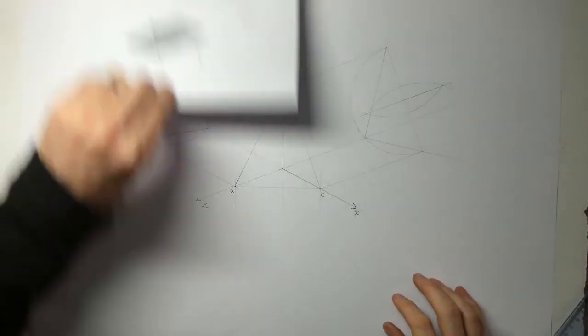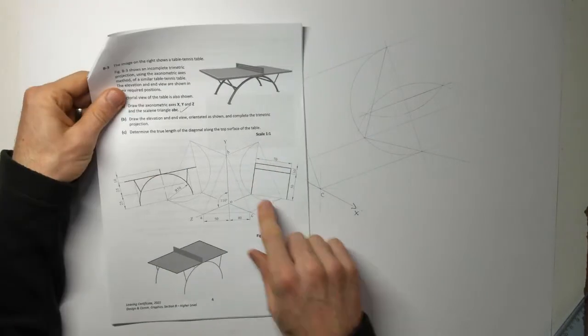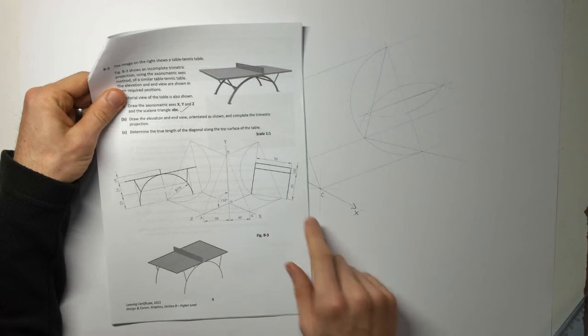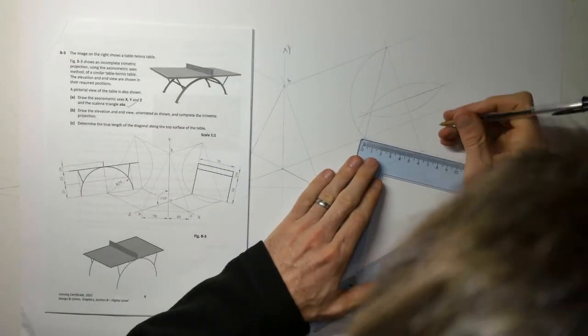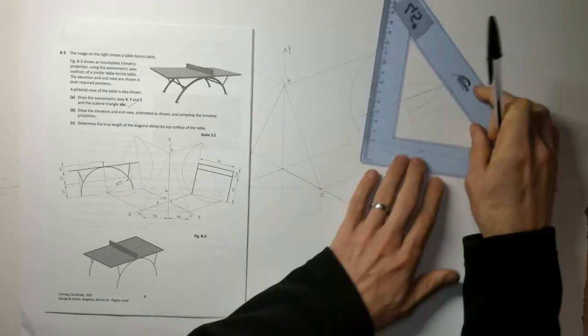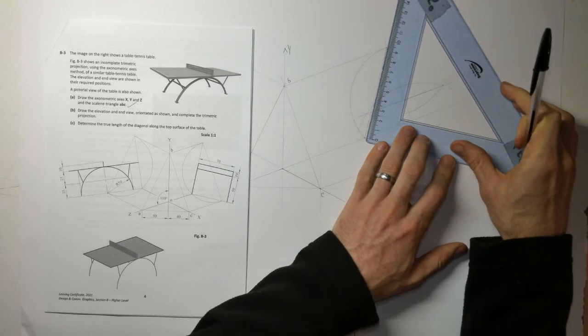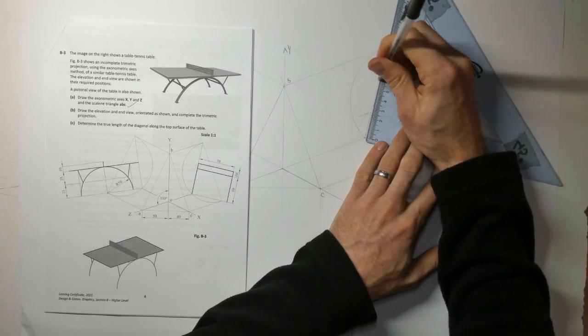Now we want to draw our elevation and end view. Elevation is straightforward enough. So I measure my 70 out, and we go up 50, up 10.